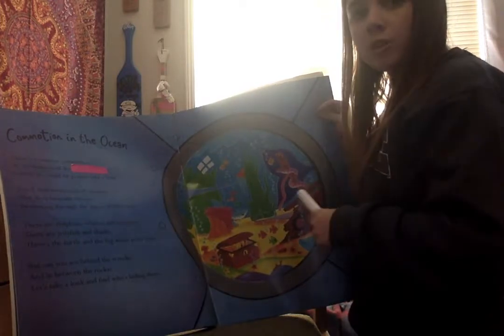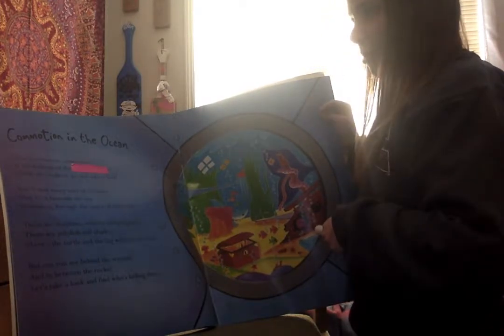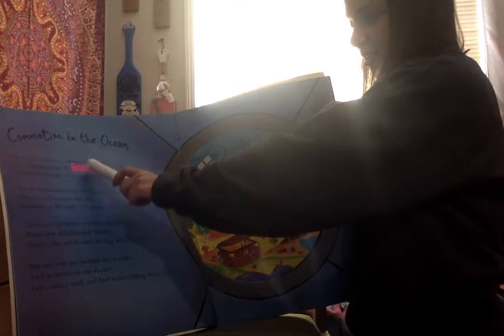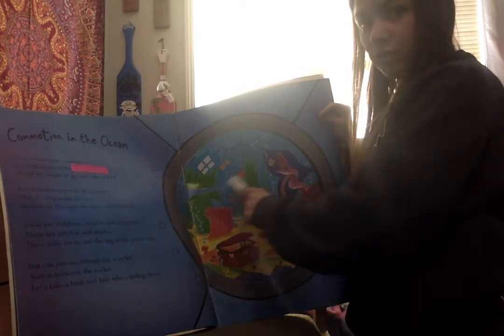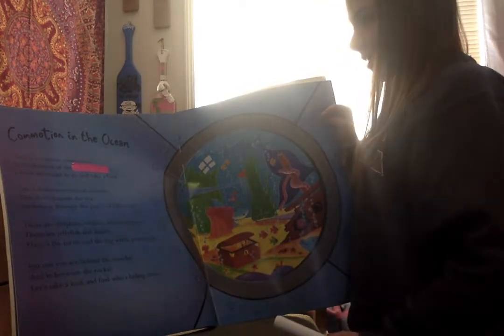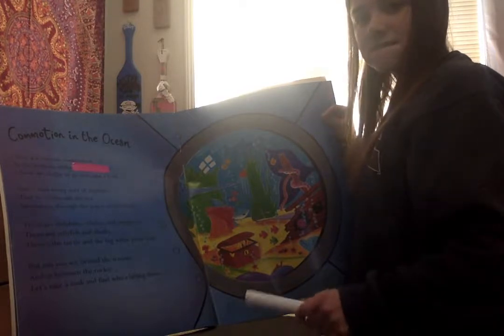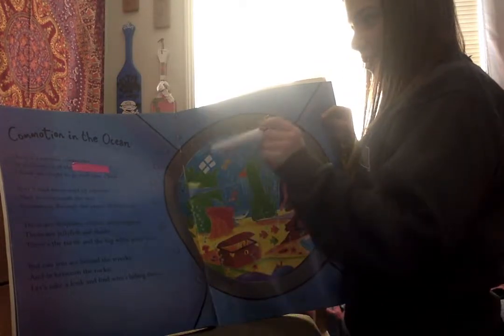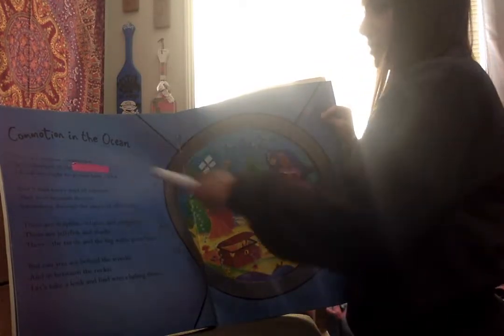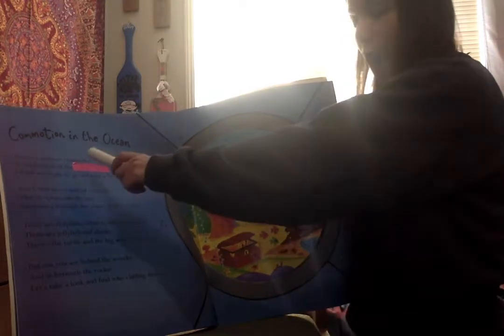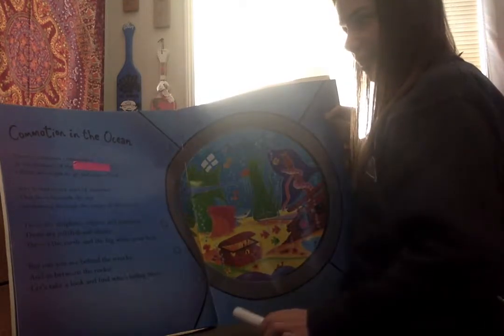Turn and talk to your partner. Use the context clues of what we've already read and what we know the title is to try and figure out what this covered up word is. You can also use picture clues too. So turn and talk to your partner. Alright, now that you've talked to your partner and you figured it out using the context clues, who can tell me what that word is? What you think that word is?